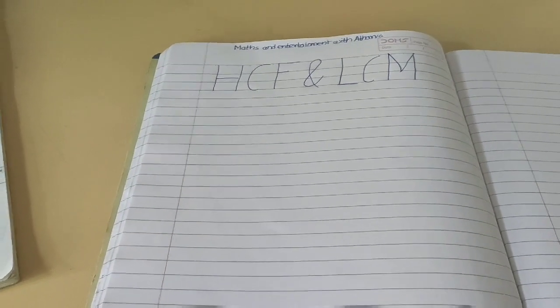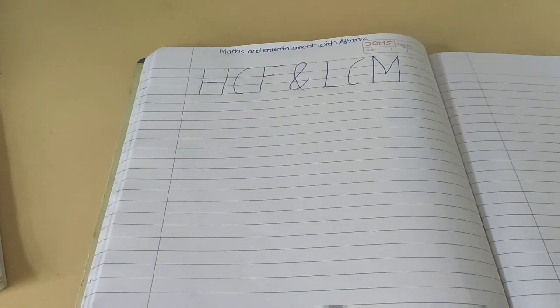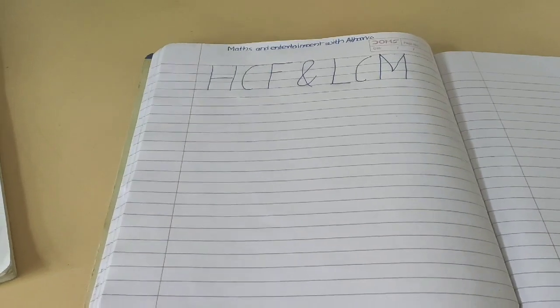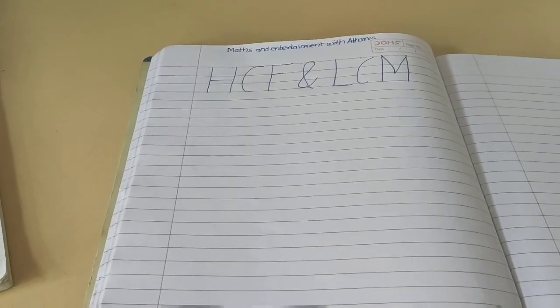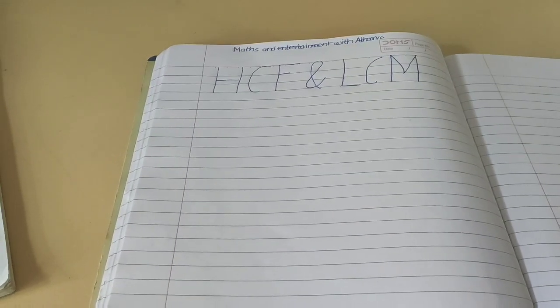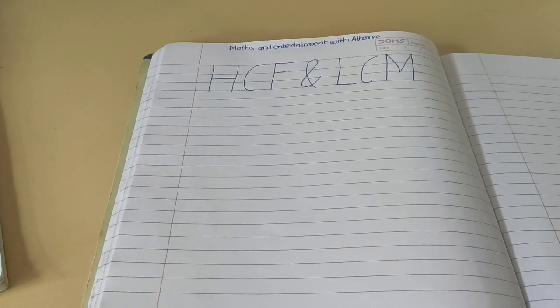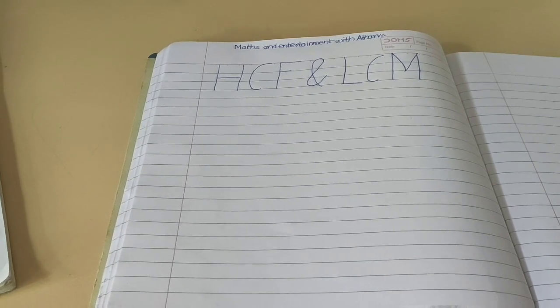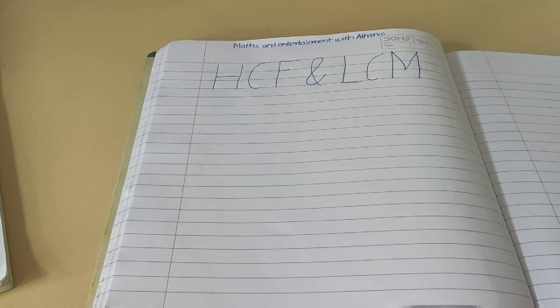About maths. The same question again. Think about it. And today's topic is HCF and LCM. So, what is meant by HCF and LCM? Do you know? The full form of HCF is highest common factor and LCM is lowest common multiple.